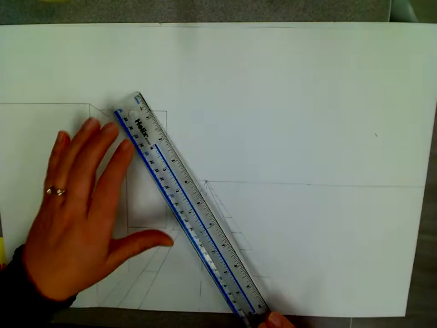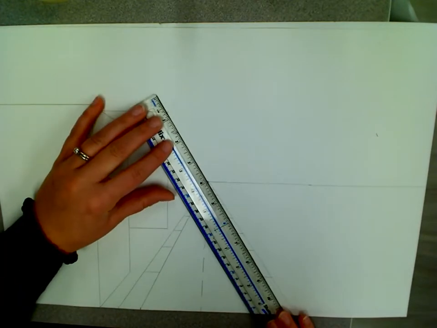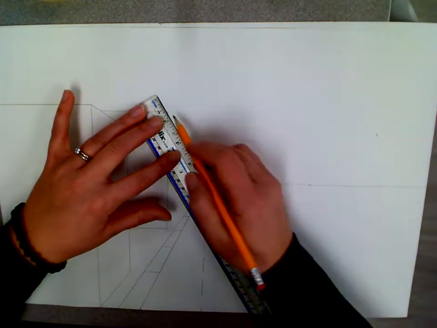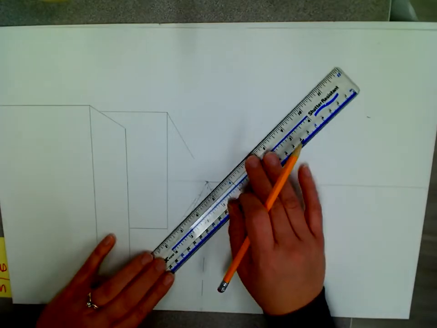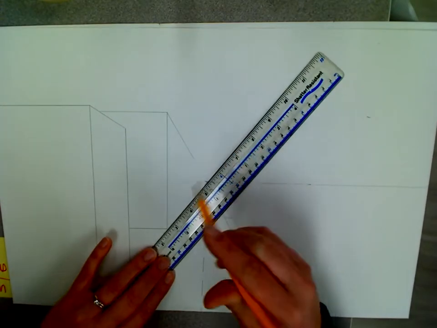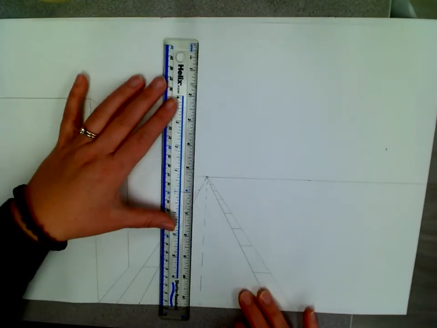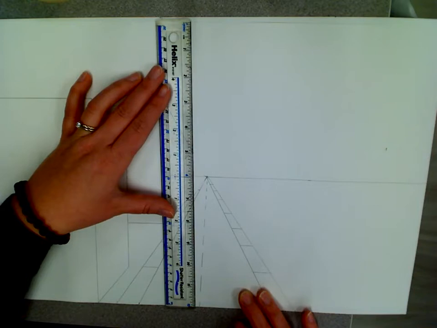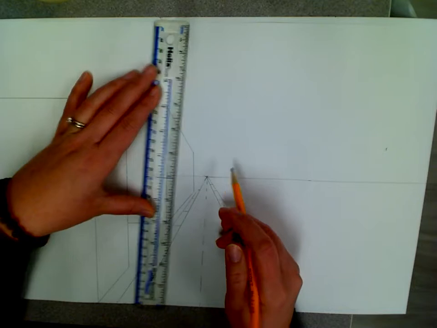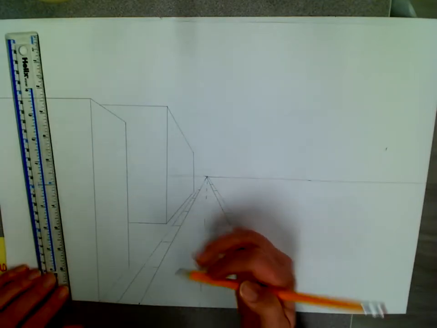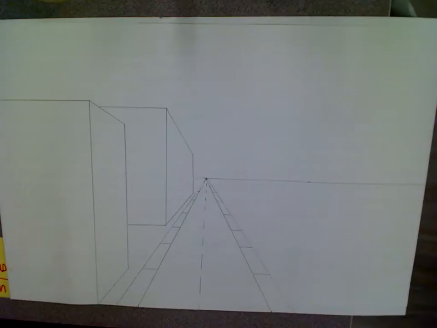To make the front of my building, again, I have to take these two corners and connect them to the vanishing point. So I'm going to lay my ruler down, draw a line. If I wanted to, I could go all the way to the vanishing point, but I think I know now how big I want the front of my building to be, so I'm just going to draw part of it, and then I'm going to connect my lines. That way there's less erasing at the end. I'm then going to erase this line here, and I have my second building.